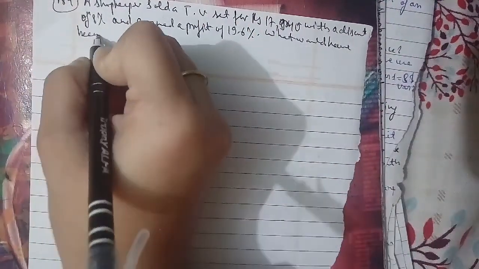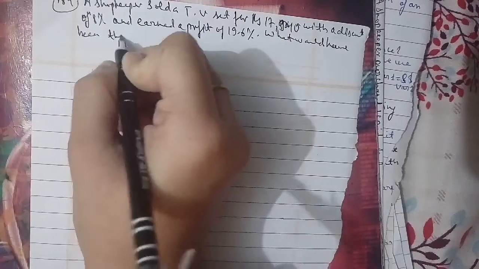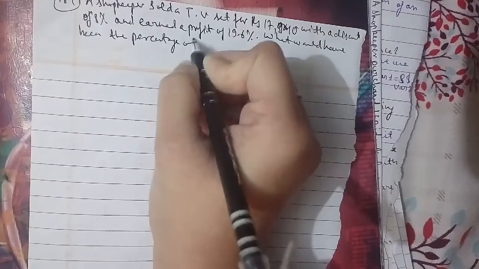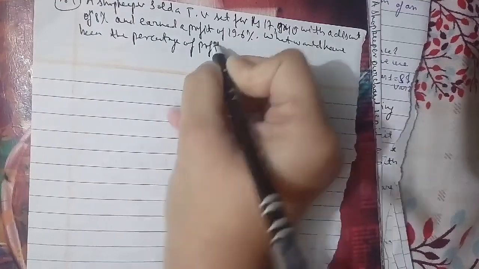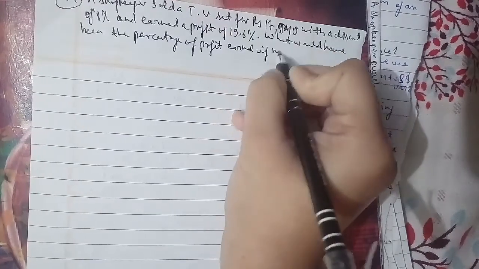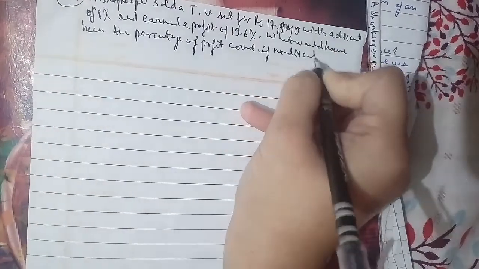X equals rupees 17,940 into 100 upon 92, which will give you rupees 19,500. That we have.